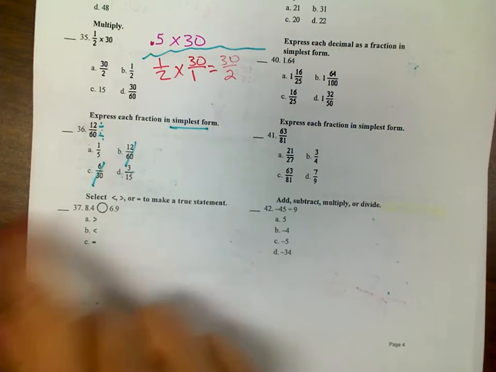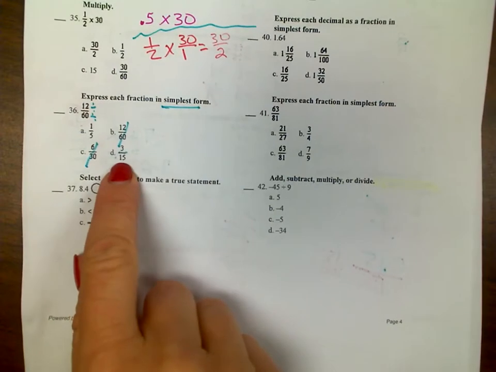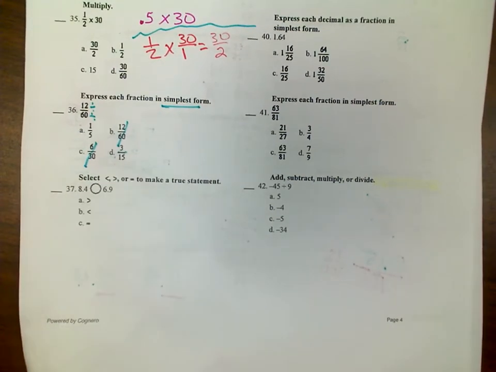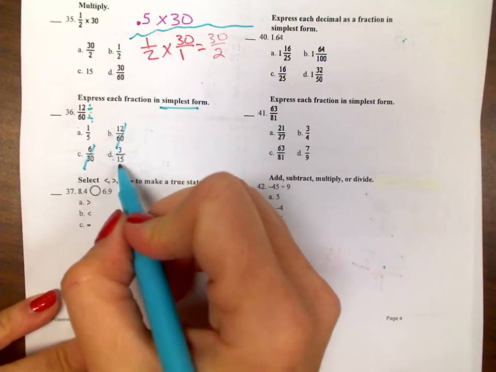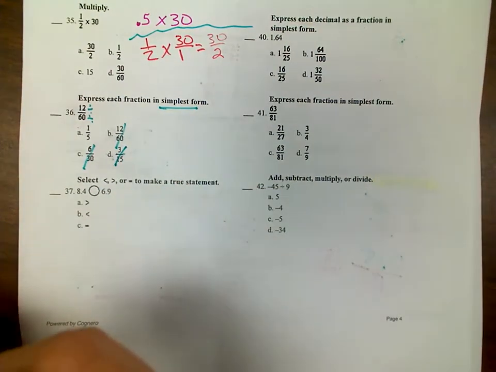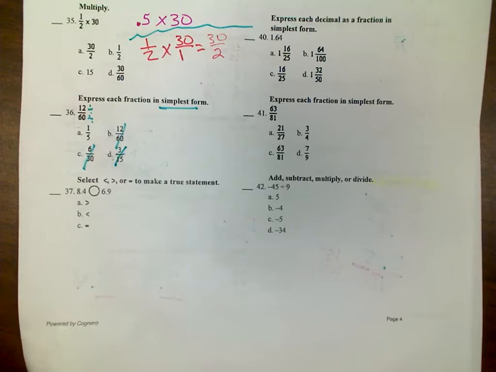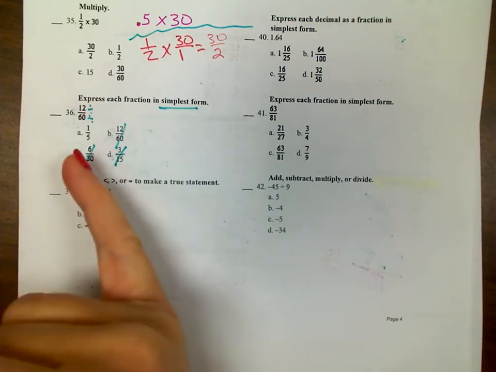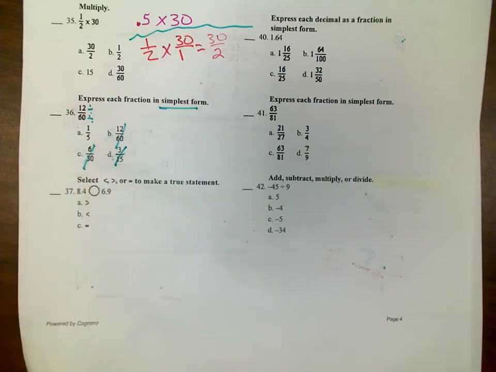So which one would be the correct answer? Honestly, 3/15 can be simplified. So without doing any math, by looking at my answer choices and eliminating the wrong ones, a lot of times you can narrow it down to a 50-50 shot, or in this instance, we know our answer.